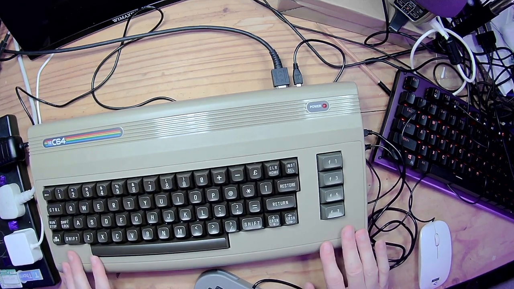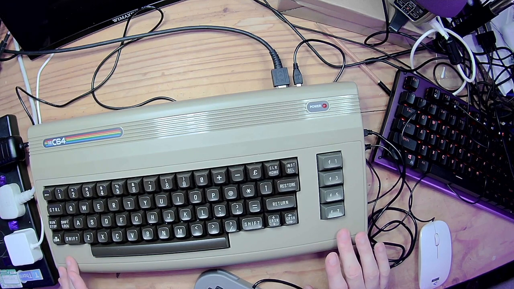Anyway, what I'm going to do today in this video is we're going to get GEOS to run here on the C64. Now, many of you have commented that you've actually tried and failed to get GEOS to run properly on the C64 or the C64 Mini. And I looked into this and I think I have a solution of a few things you need to do to get the OS to actually run on your system.